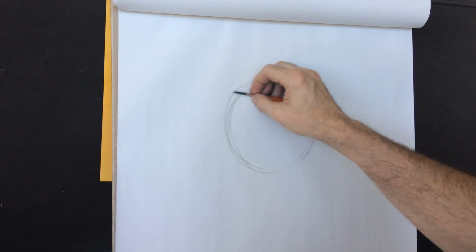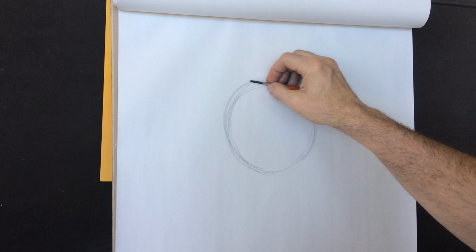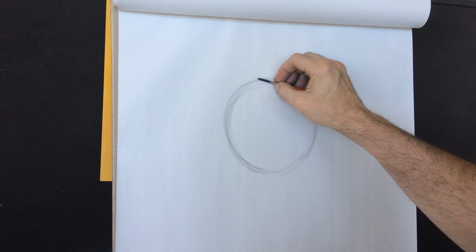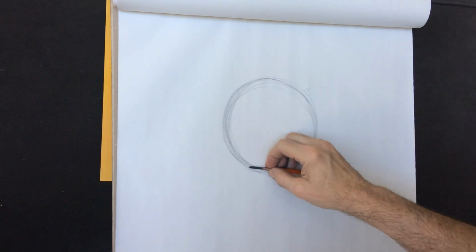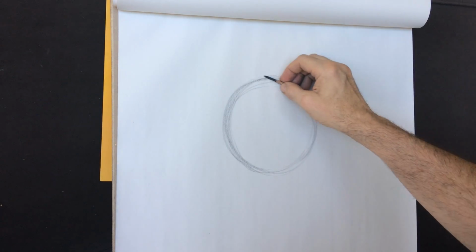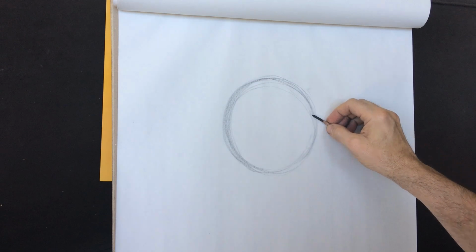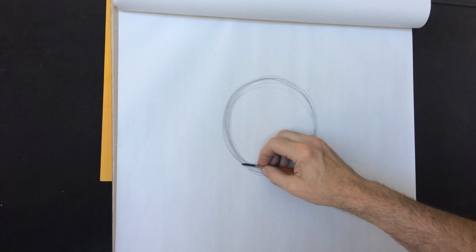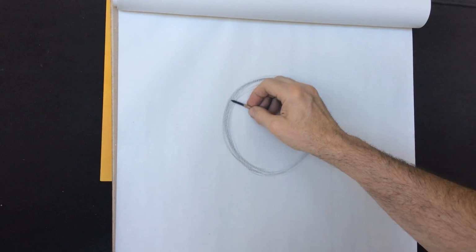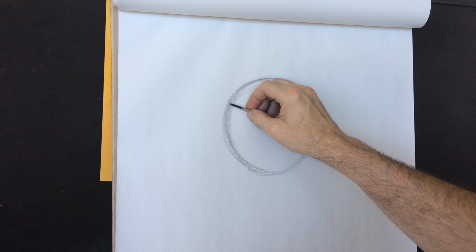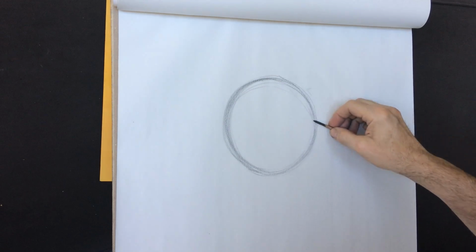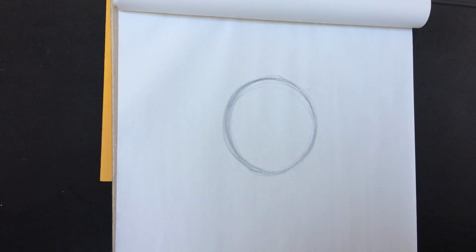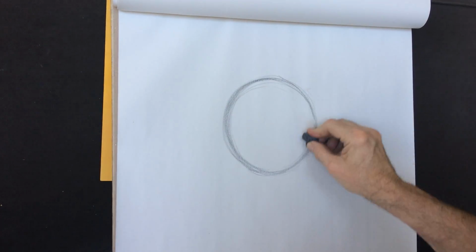I'm going to create a few different versions. And as I start getting more comfortable with what this particular circle ought to look like, I'll start making a little bit darker mark. And I'm going to say that that is good enough to start with.